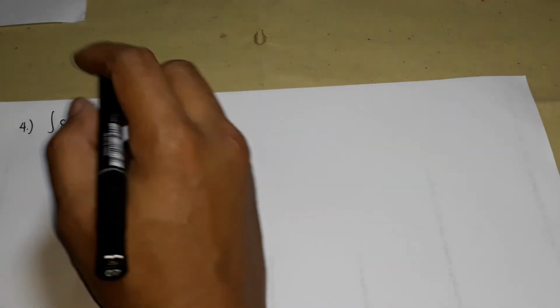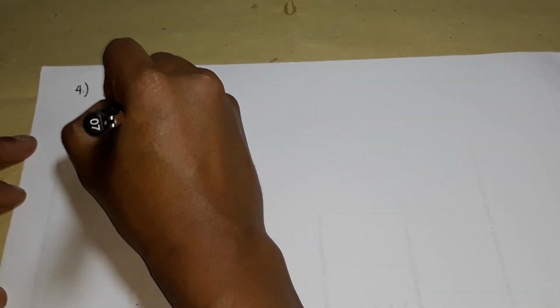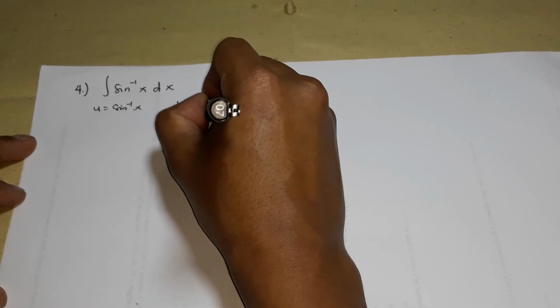So this time, we will obtain a direct formula for the integral of arc sine x dx. Here, you can just assume u equals arc sine x, and then dv is equal to dx.